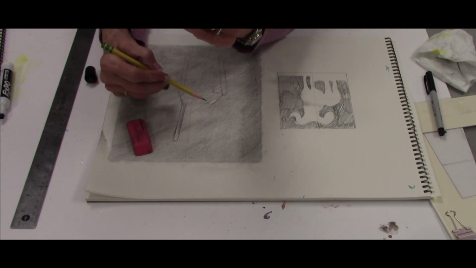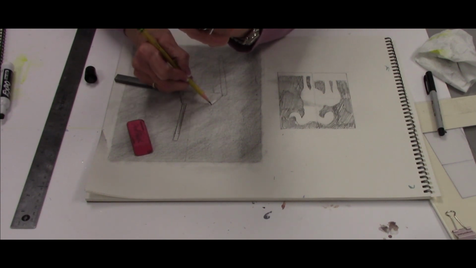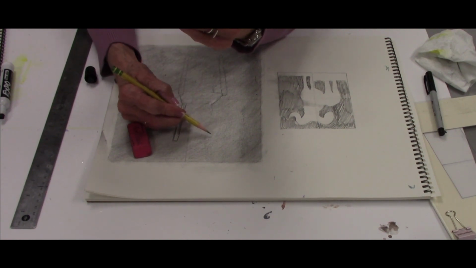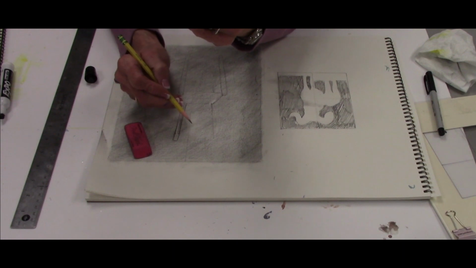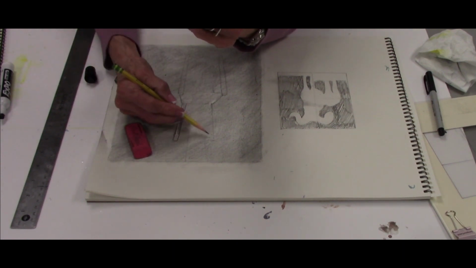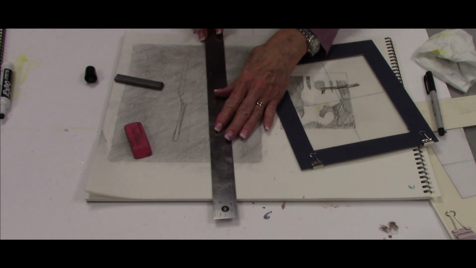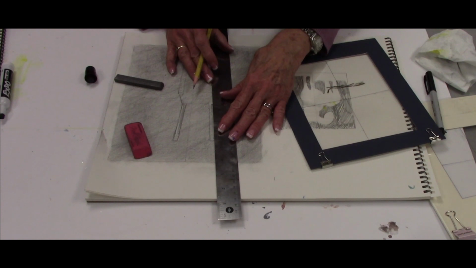So you want us to do the negative space? Yes, and so we've got to do all those bars? Yes. All that negative space in between the bars is what you're going to be drawing. You can use your ruler because there's a lot of straight lines on this and it's hard to make a straight line, even for artists. Artists have a hard time doing straight lines. That's why we have rulers.